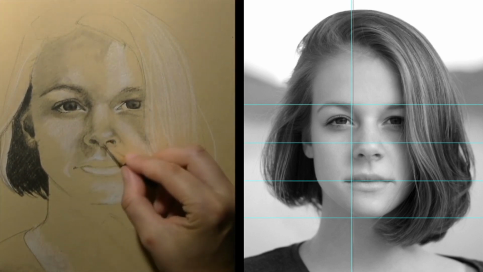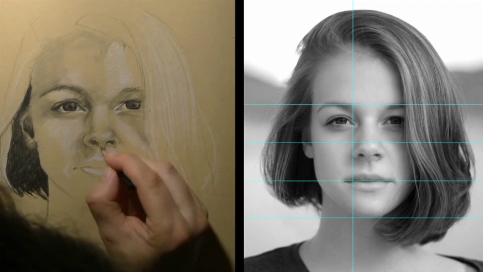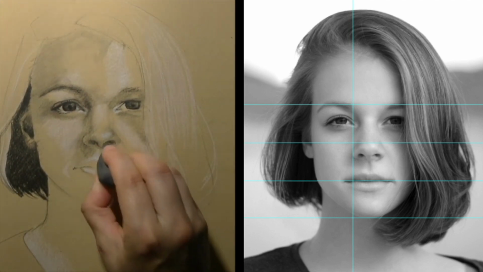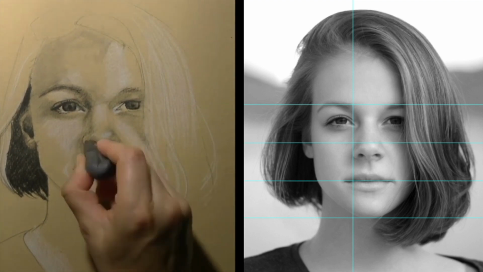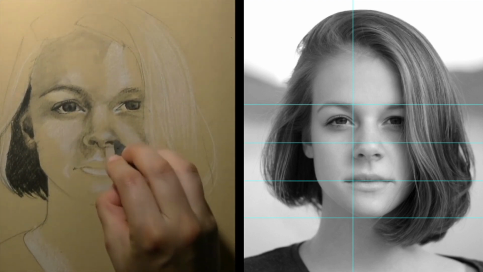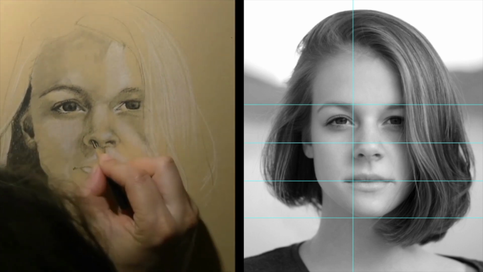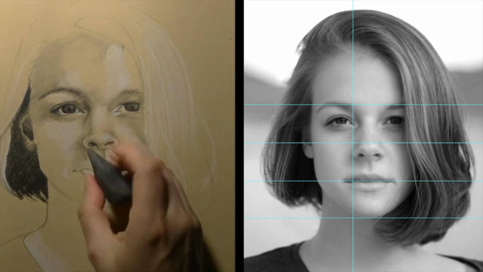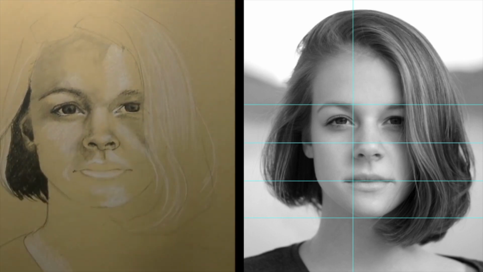Then the nostril, the wing of the nose. So compare, what do you see on that line? Compare. Okay, when you see the wing of the nostril, when you see the nostril, what else is on that line? The tear duct is almost ending there.